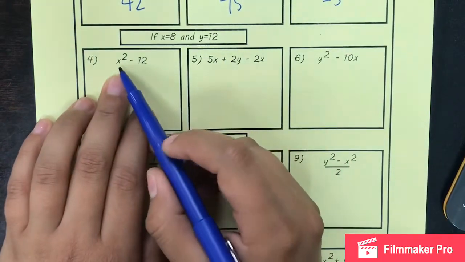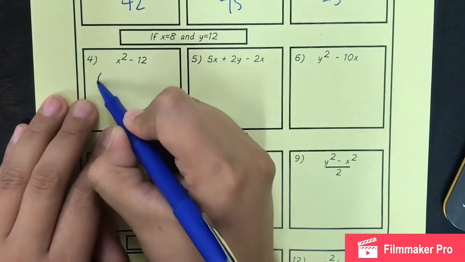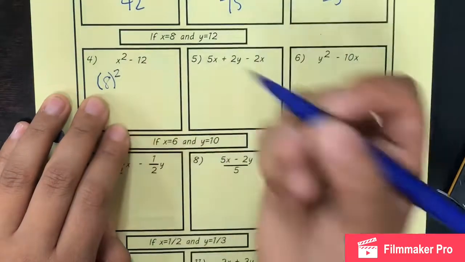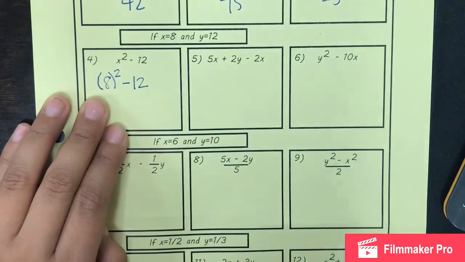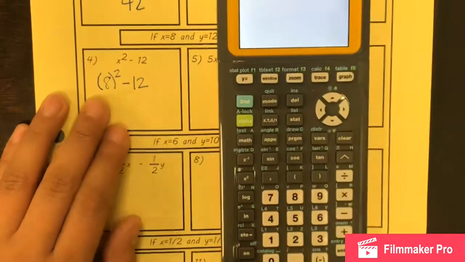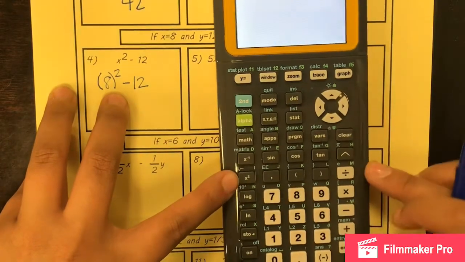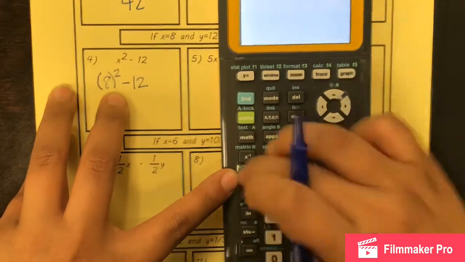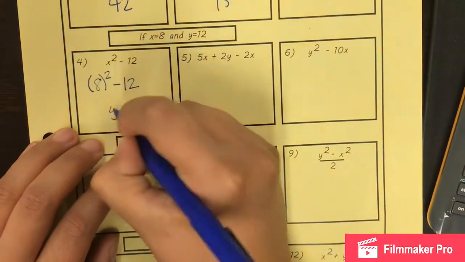So this time, they want me to substitute x with 8. Remember, anytime you substitute, use parentheses. So it's parentheses 8 for x, and the squared goes outside the parentheses. Minus 12. There's no y on this one, which is totally fine. That means I do not use it, and I'm going to type this in. So parentheses 8 squared. You can do x squared, which is near the 7, or you can do x raised to the power of 2. X squared is only if I know it is an exponent of 2. Minus 12, and my answer is 52.